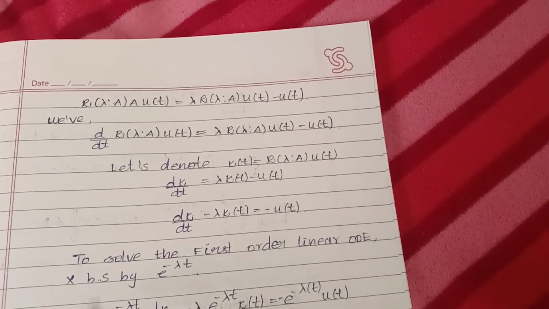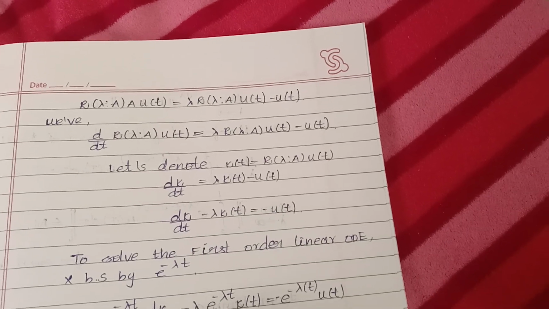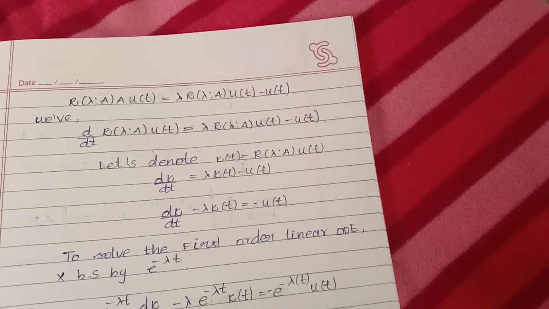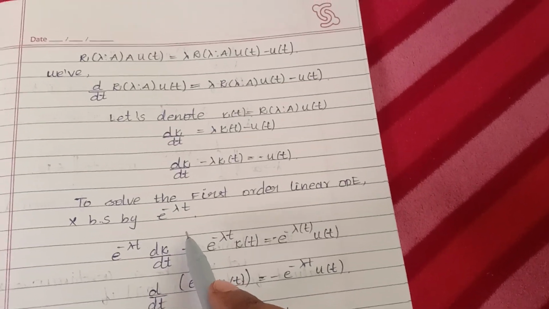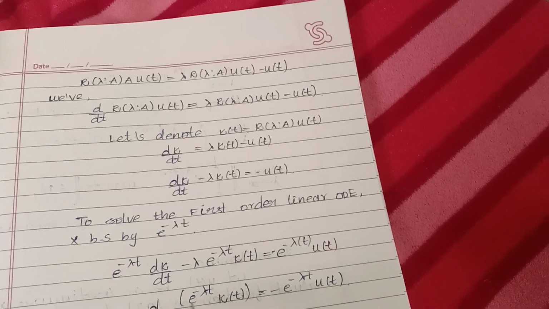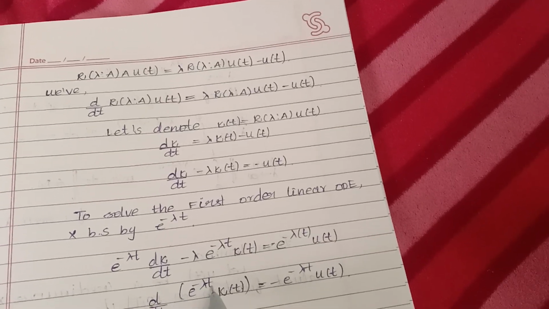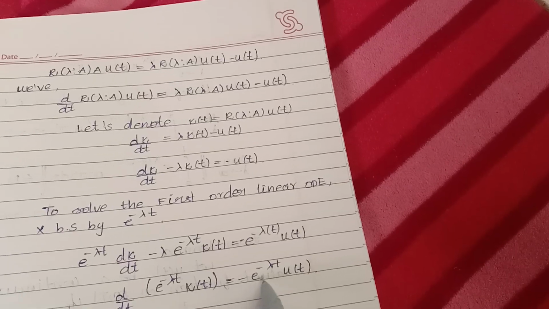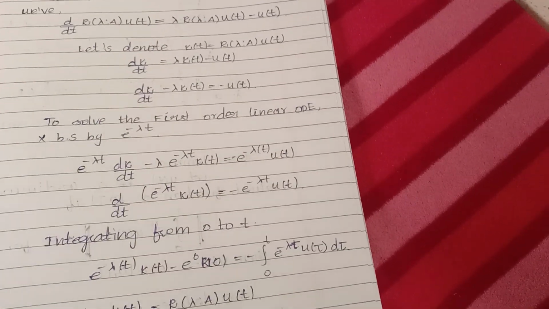To solve this first-order linear equation, we have to multiply by e^(−λt) on the whole. Then this is in the form uv' + vu', so d/dt of (e^(−λt)k(t)) = −e^(−λt)u(t). Next we have to integrate from 0 to t.